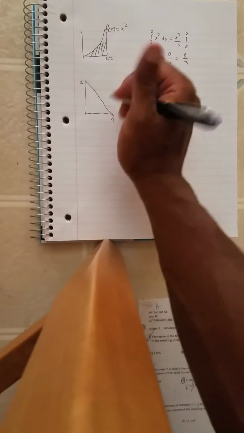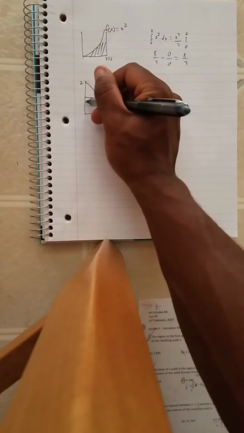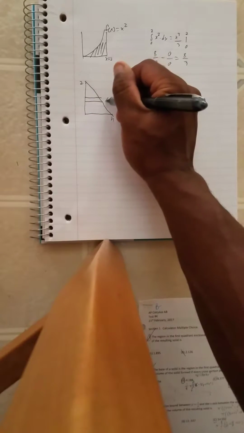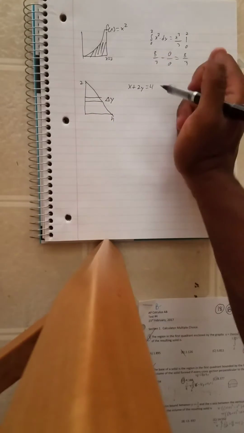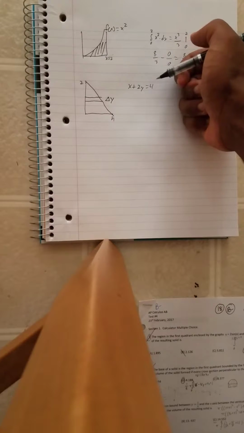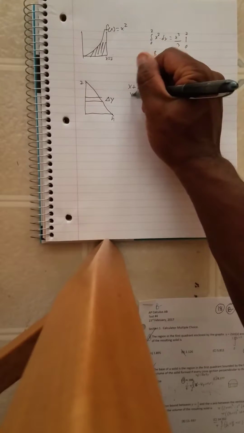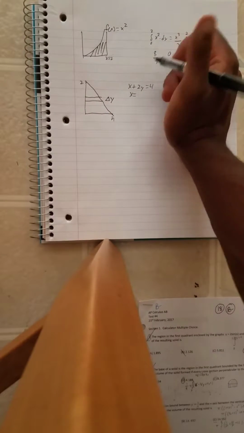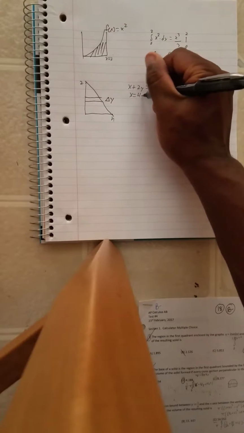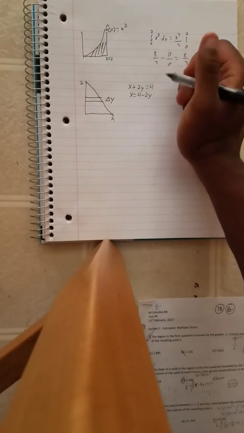Now, it said that the cross sections were perpendicular to the y-axis. So we're actually going to put this in terms of change in y. And because we're working with change in y, we want our equation in terms of x equals. So now that is the equation of the line.